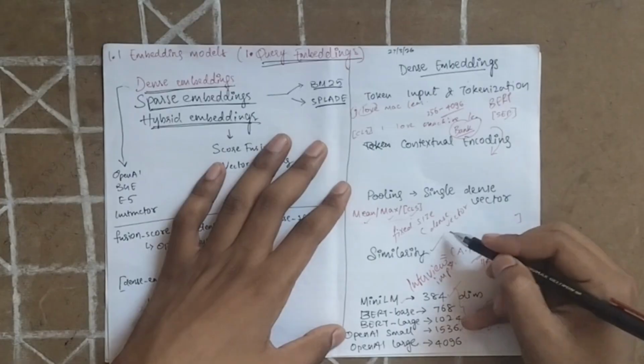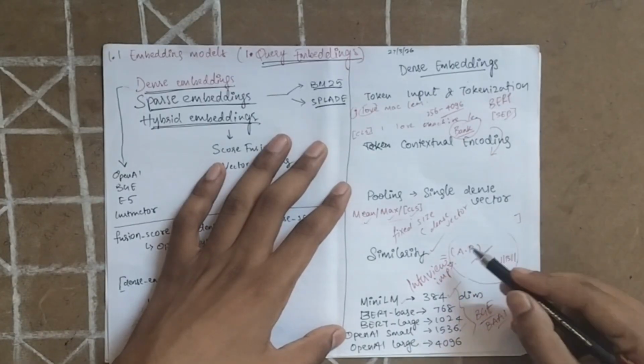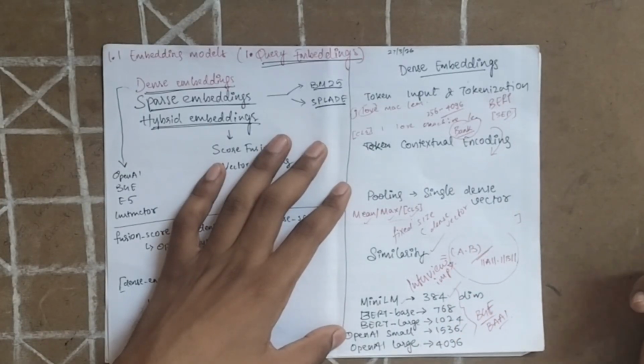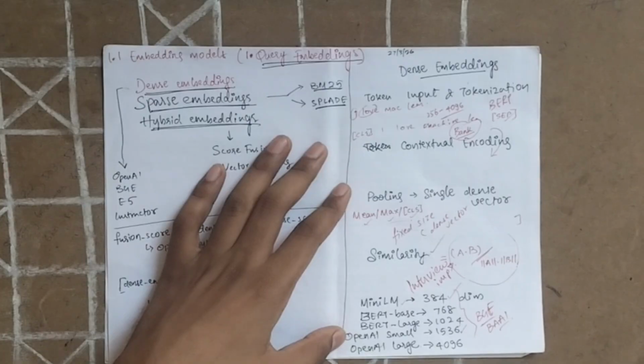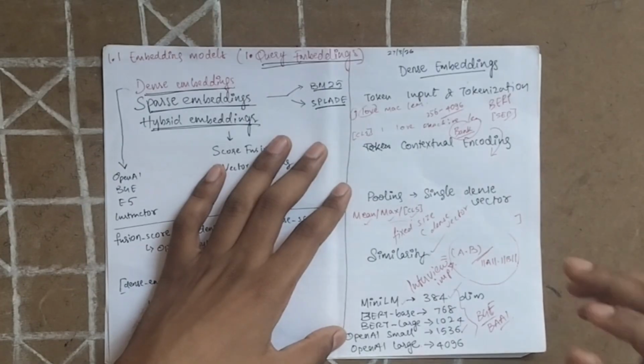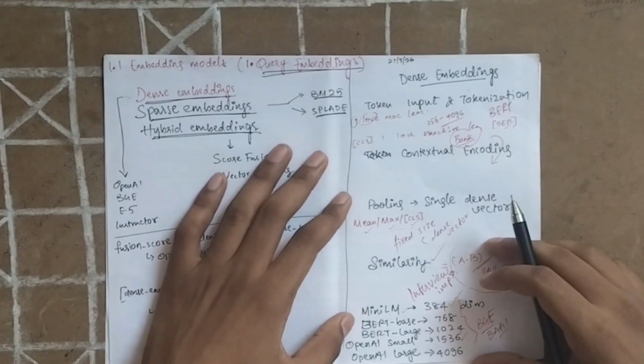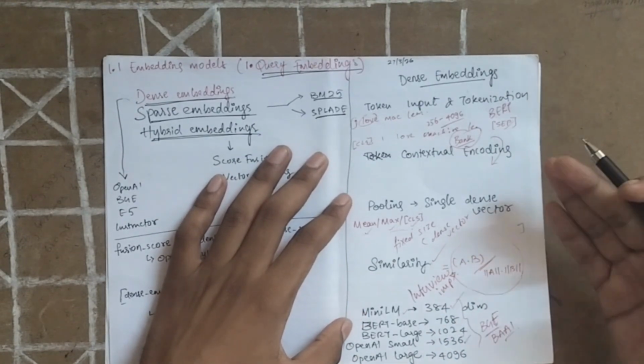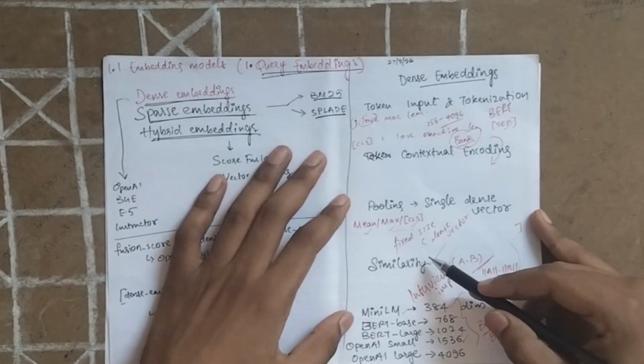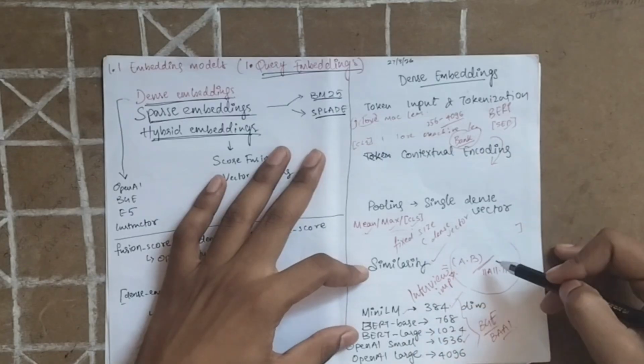And how is the similarity done? It is using cosine similarity that you all are already aware of, right? So we need to use cosine similarity to compare the vectors. When we're using RAG, we need to compare the vectors in our external knowledge base or the vector database and retrieve the most similar vector to our query.